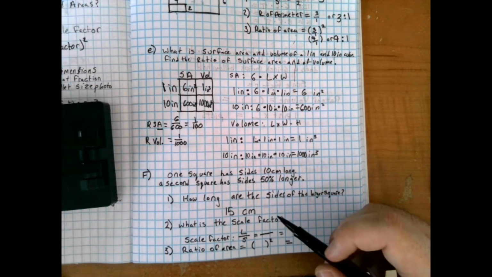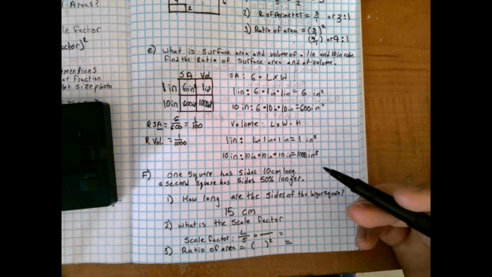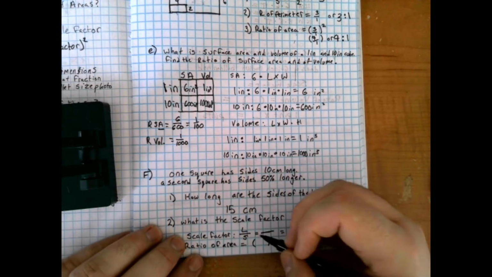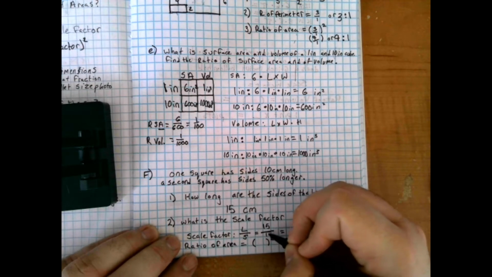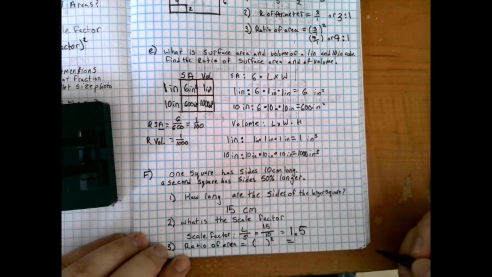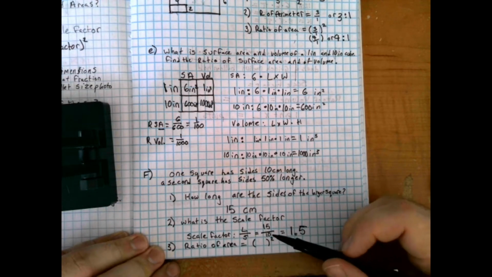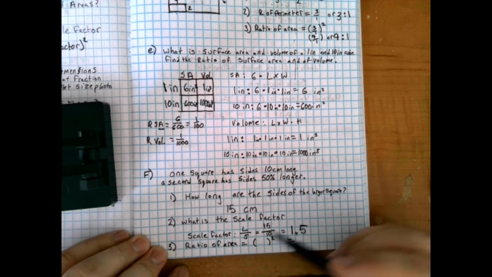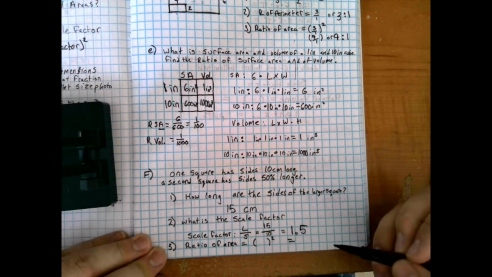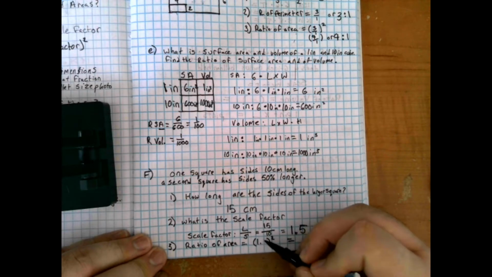Now, the scale factor. What would I need to multiply 10 by to get 15? Well, to find that, we can divide 15 by 10. 15 divided by 10 is going to be 1.5. Now, the ratio of the areas is the scale factor squared. We just found the scale factor in the previous part. The scale factor is 1.5.